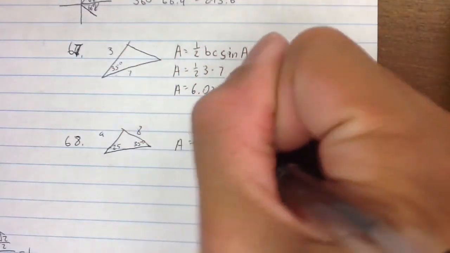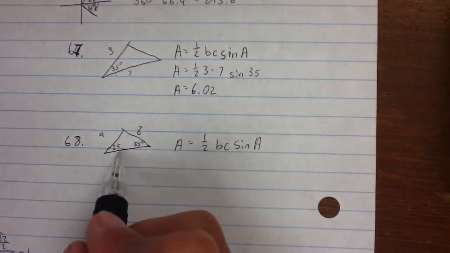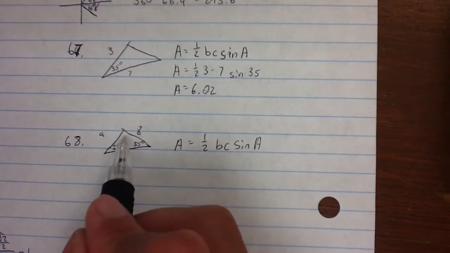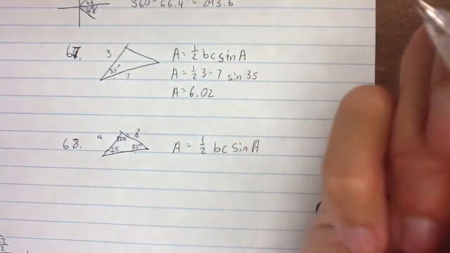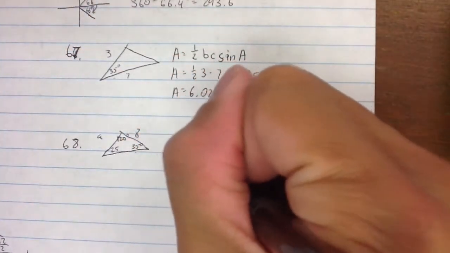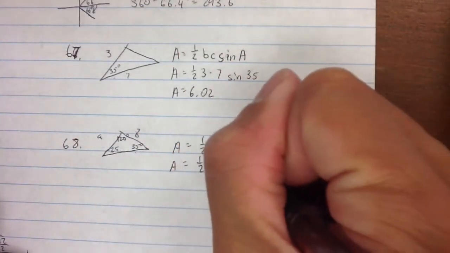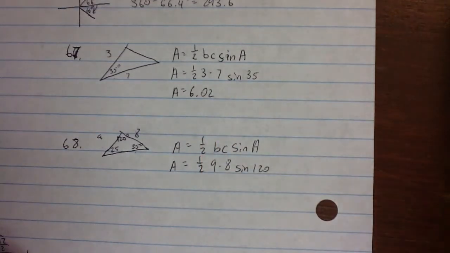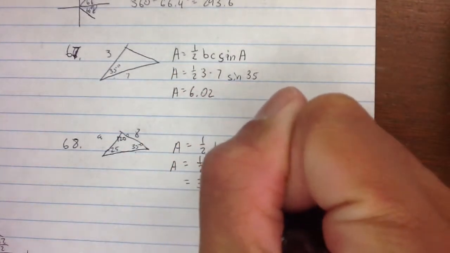Same thing over here. You can also use 1/2 BC sine A, but you don't have a side angle side. You do have a side here. You need this angle over here. You don't know it yet, but since you have a 25 and a 35 here, angles in a triangle add up to 180. So this is really 120 degrees, so you can find that pretty easily. So now you can do a side angle side, or 9 times 8 times sine of 120, so 0.5 times 9 times 8 sine 120 gives you an area of 31.2.